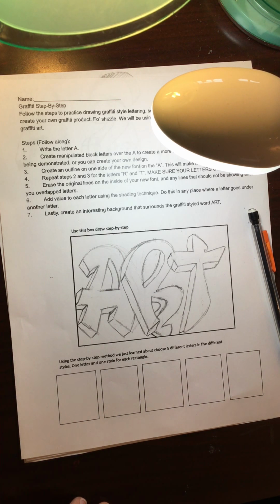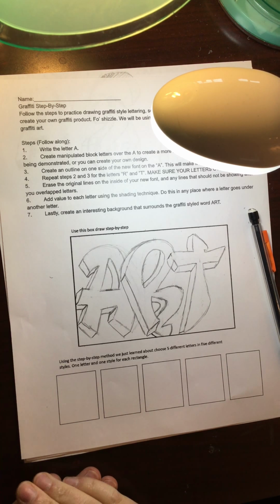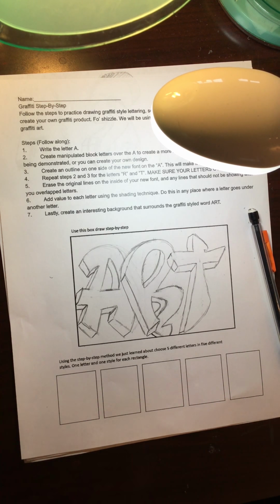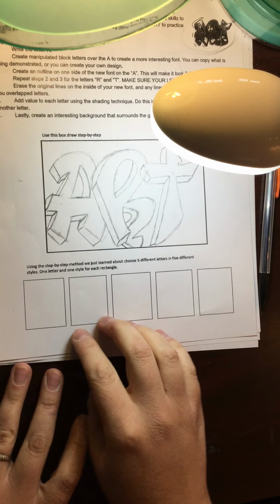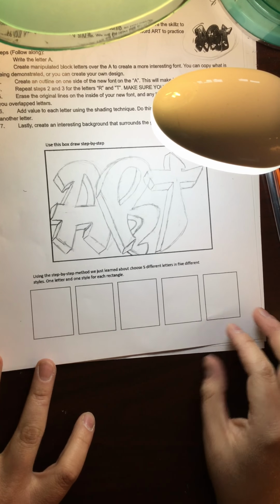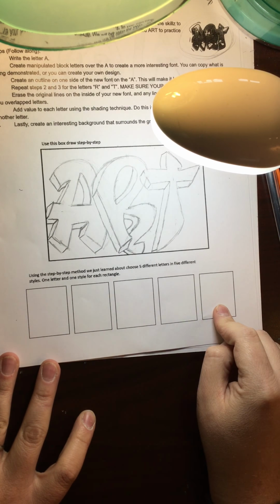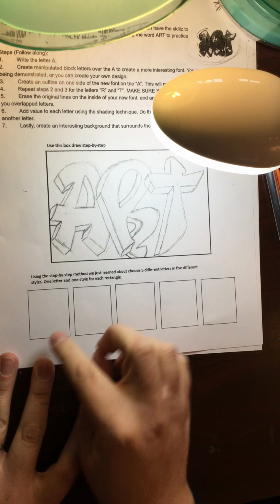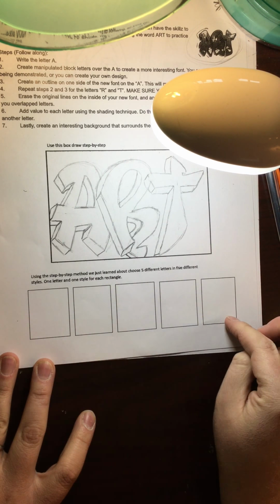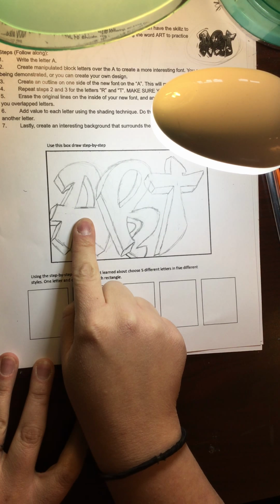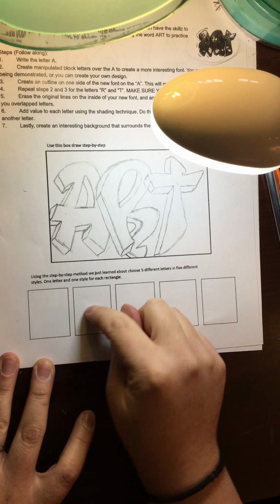Okay, so what you guys are going to do now is I'm gonna call you up one by one in a specific order to start getting a new seating chart. You're gonna be working independently, and I'm just gonna be calling people up one by one. On this worksheet, in these last 5 boxes, you're going to put a different letter in each of those boxes, and you're going to try a different font for each of those letters.